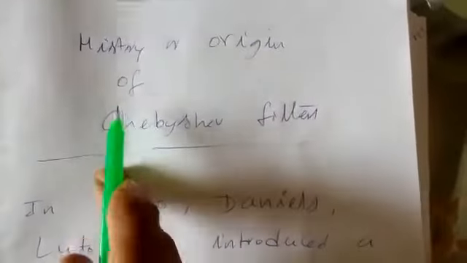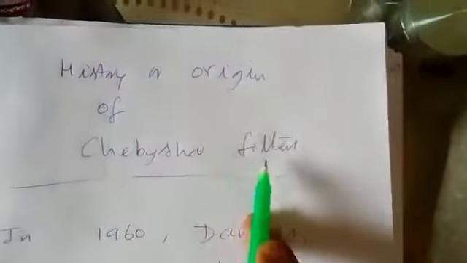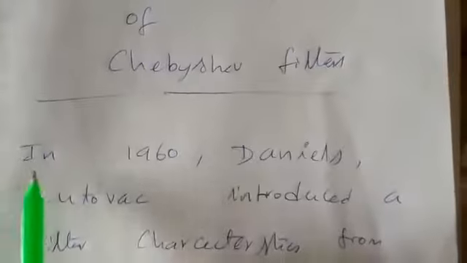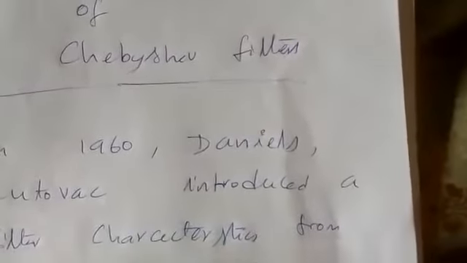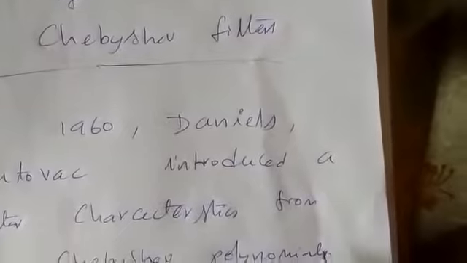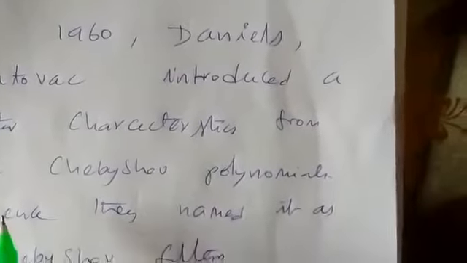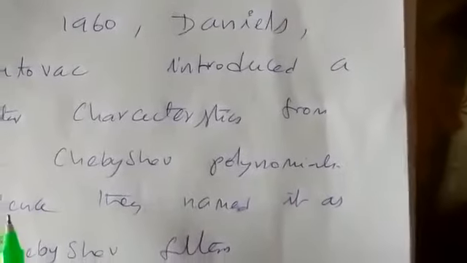So coming to the history or origin of the Chebyshev filters. In 1960, Daniels Lutovac introduced filter characteristics from the Chebyshev polynomials. That's why it is named Chebyshev filters.